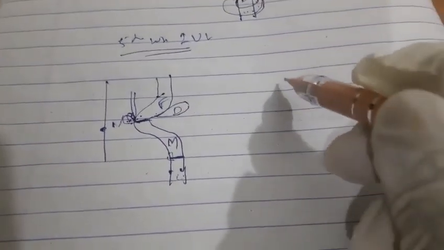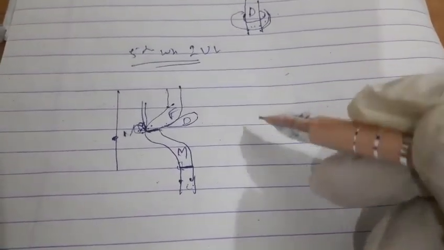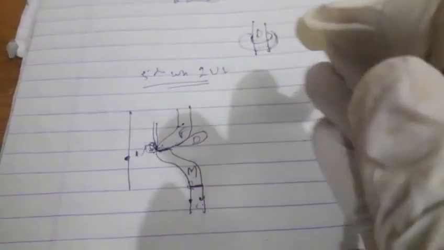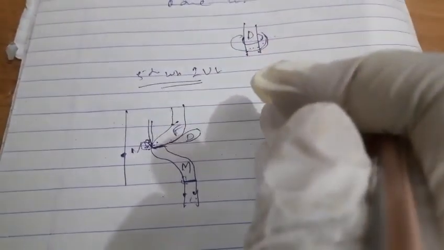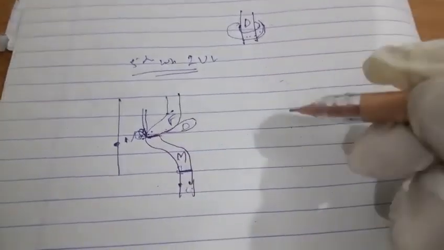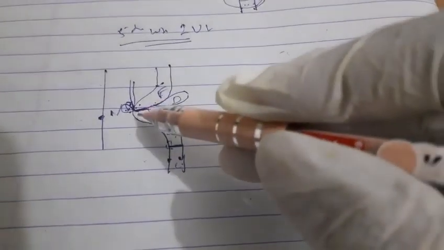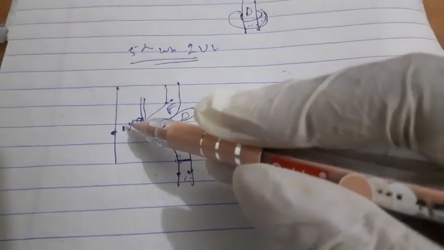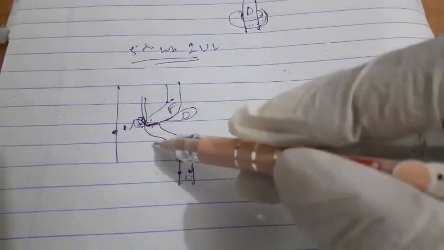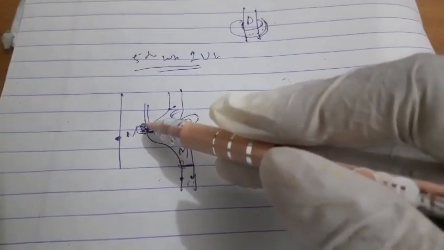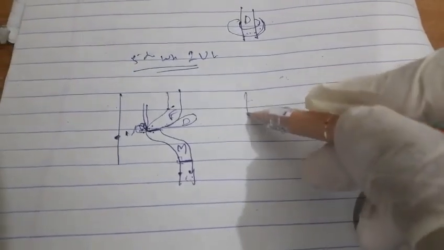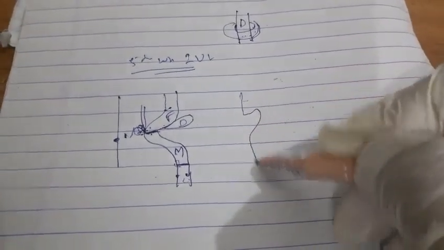Now, afterward, rotation of the midgut occurs to the right side at an angle of 90 degrees, due to which the ventrally or anteriorly facing ventral pancreatic bud goes towards the right side.